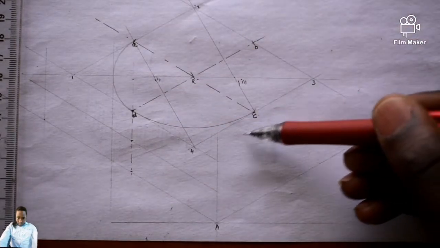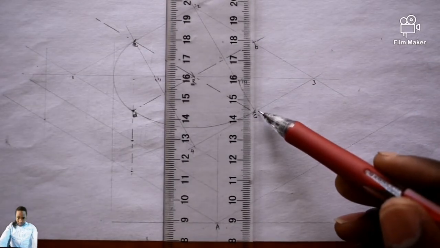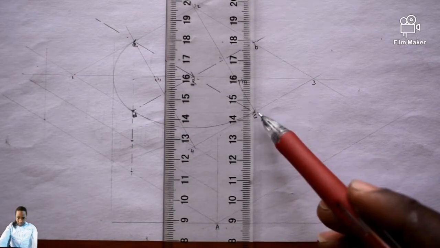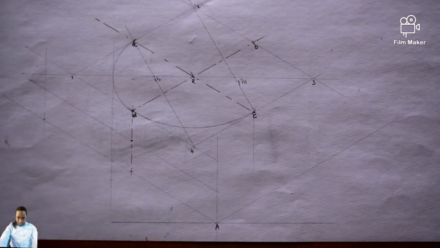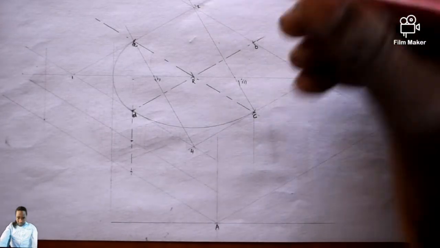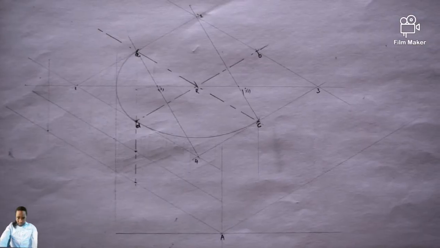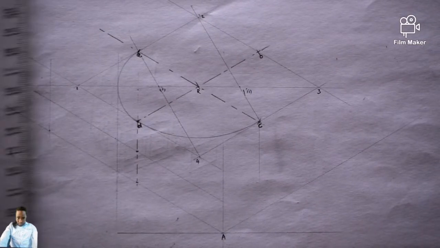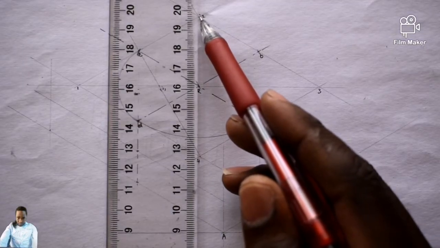I want to get another parallel arc of CD, which means I'll take this point C vertically down as well. Where was I placing my drawing compass when I drew this arc of CD? I was placing it at point 2 up there, isn't it? So it is this point 2 that is supposed to project down as well.